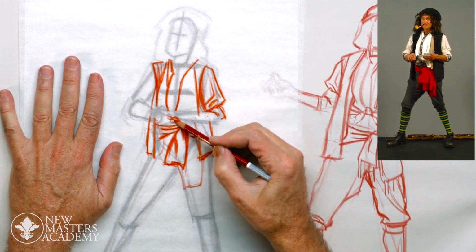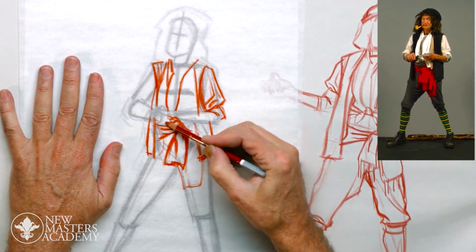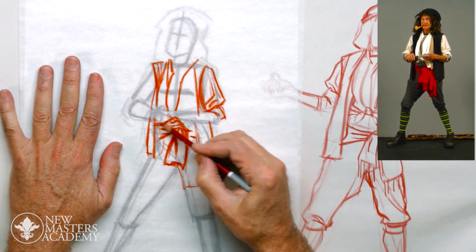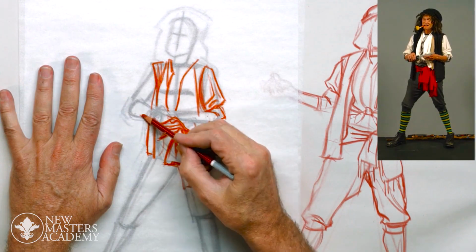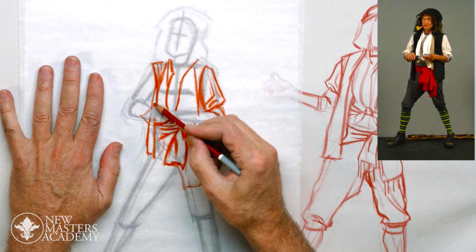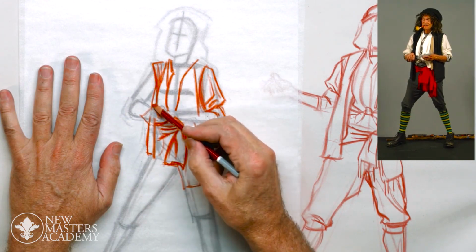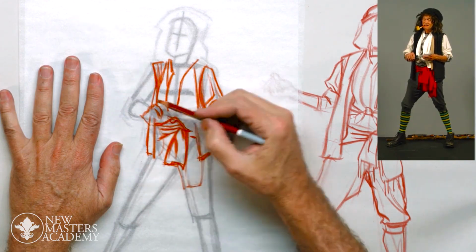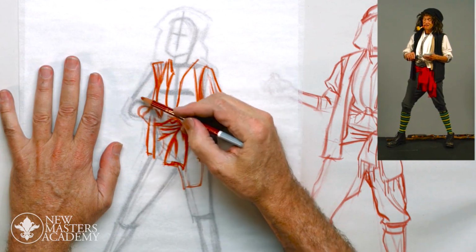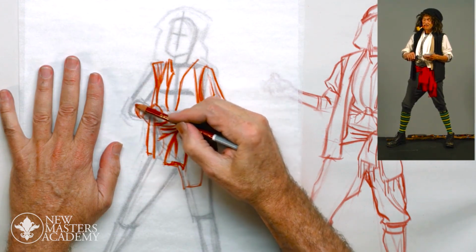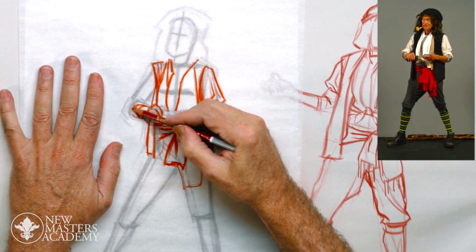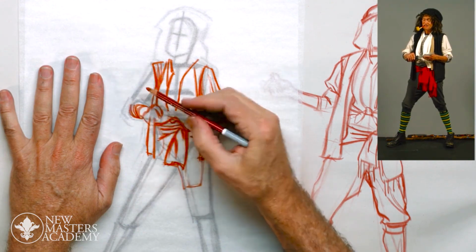I'm going to come from the knot here down here like this. I might use his finger and then wrap around, wrap around.